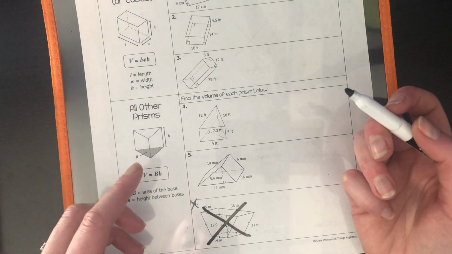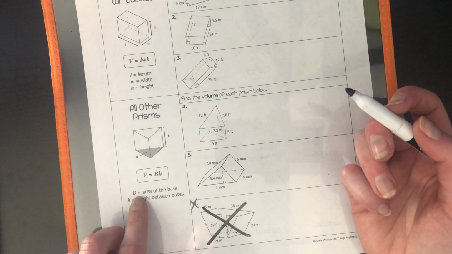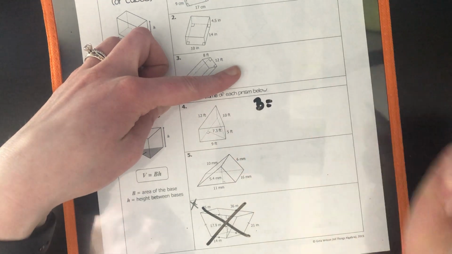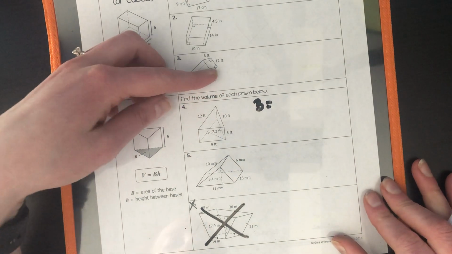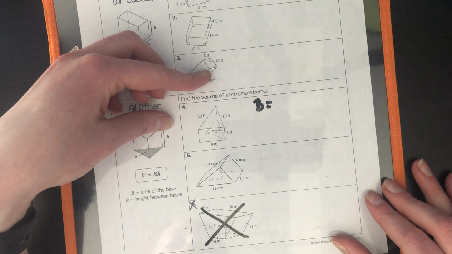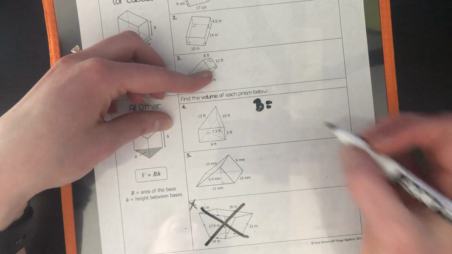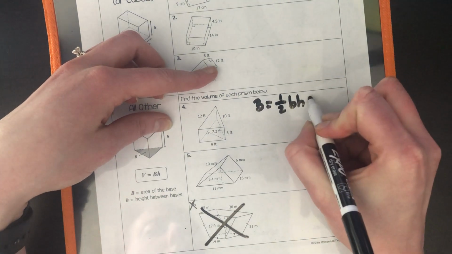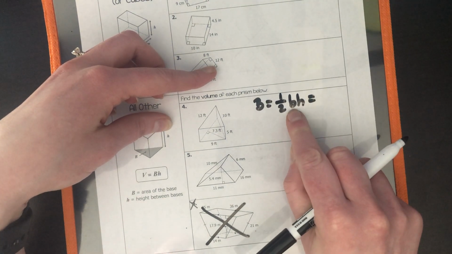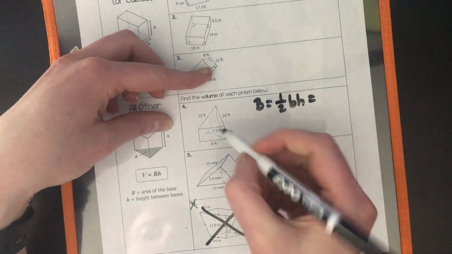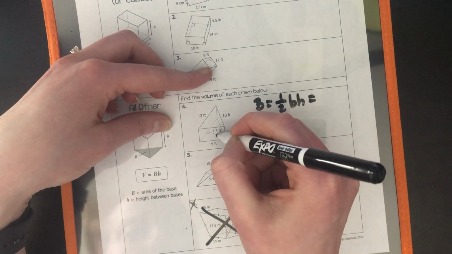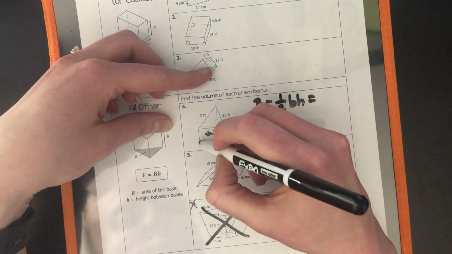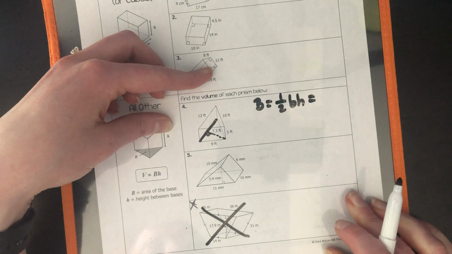So number 4, it says, okay, capital B, I need the area of the base. So what I like to do is say, okay, I first want to identify my capital B. Well, my capital B is a triangle. The area of a triangle is 1/2 base times height. So notice now we have a little b that we're used to. So see how we have this dotted line here forming a right angle to this line right here?